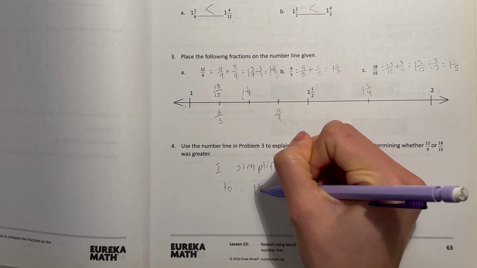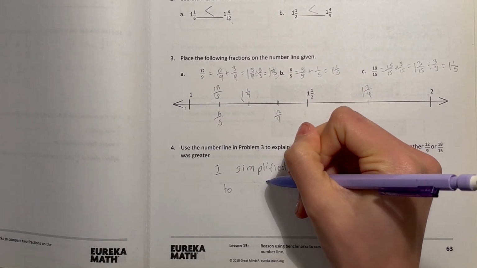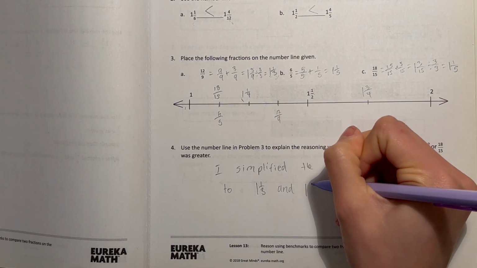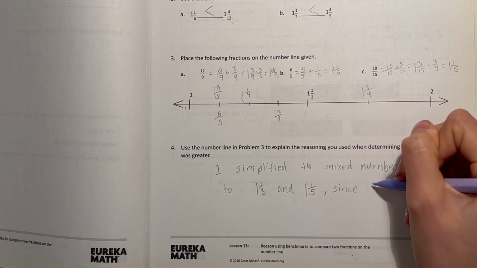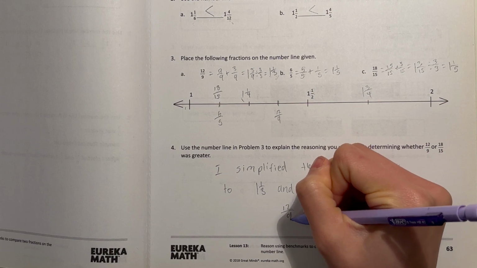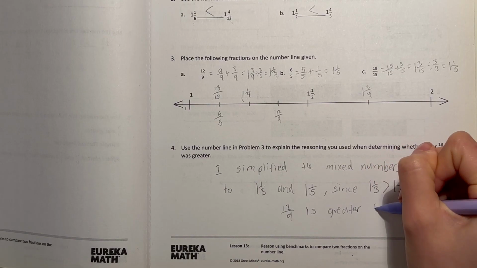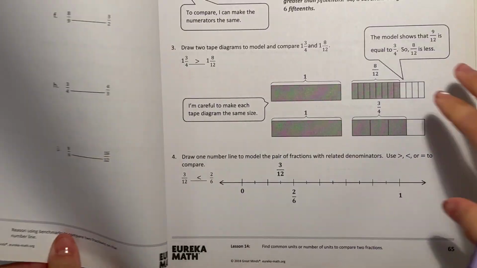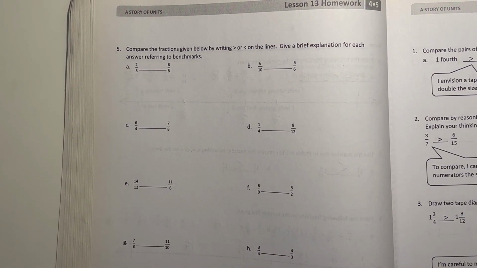We're talking about 12/9, to 1 1/3 and 18/15 to 1 1/5. So since 1 1/3 is greater than 1 1/5, 12/9 is greater than 18/15.